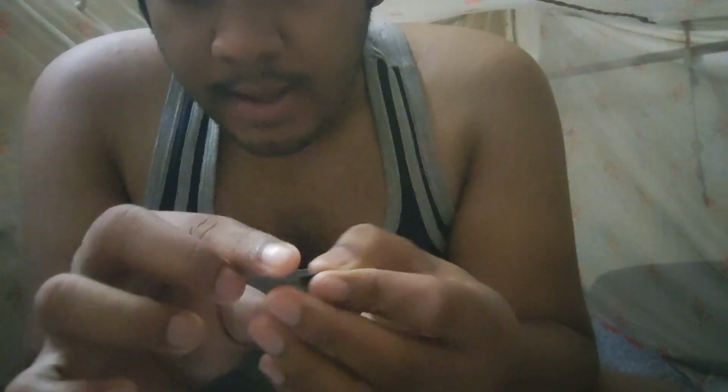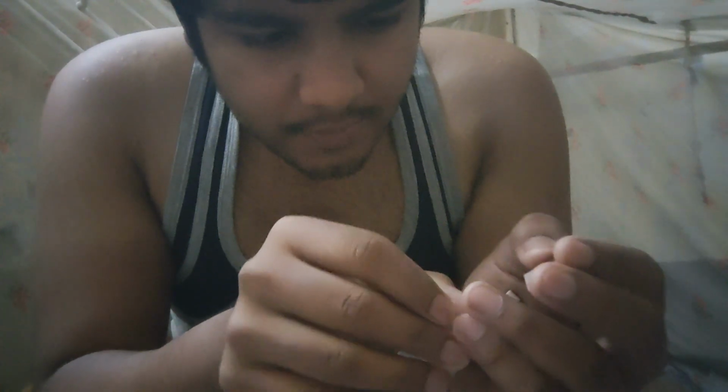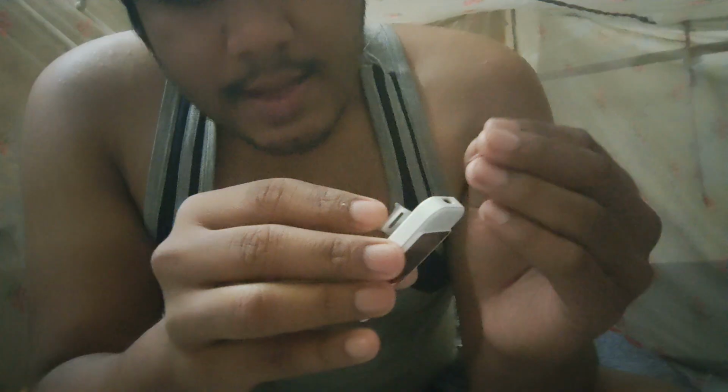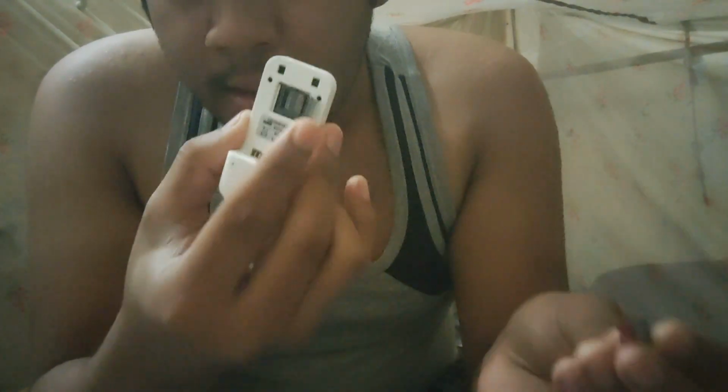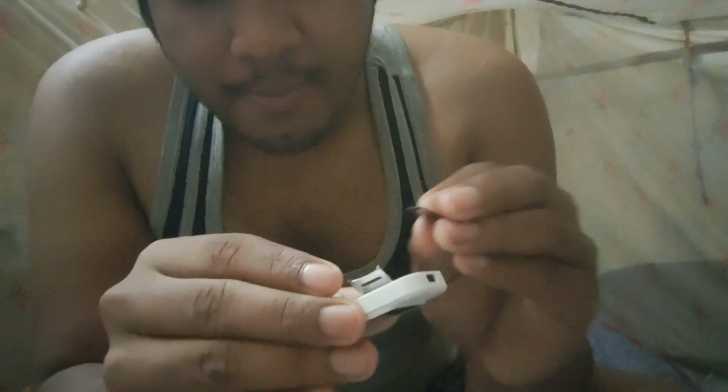Okay, so I have the 64 GB. You can see if I focus here, I don't know if you get the focus or not. I'll give a photo over there. Let's put it inside. Okay, it is as easy as using a phone's SD card holder slot. Just pull it backward and it will open like a flap.